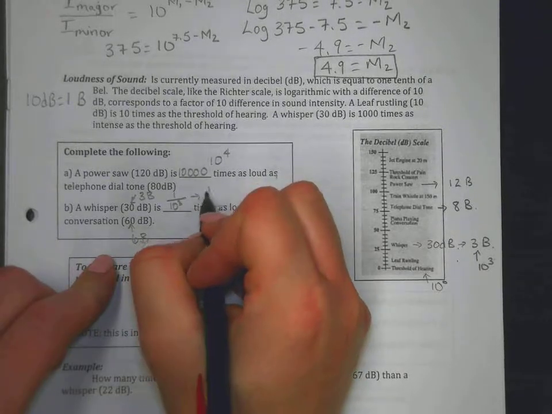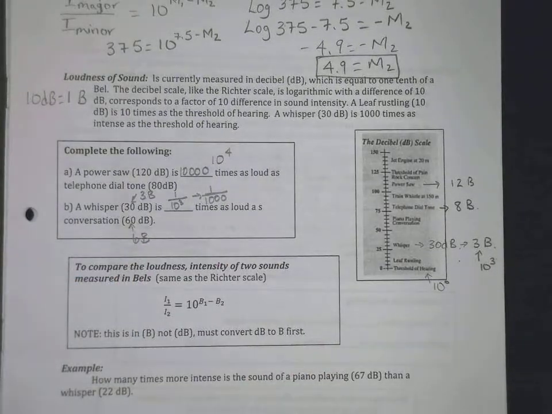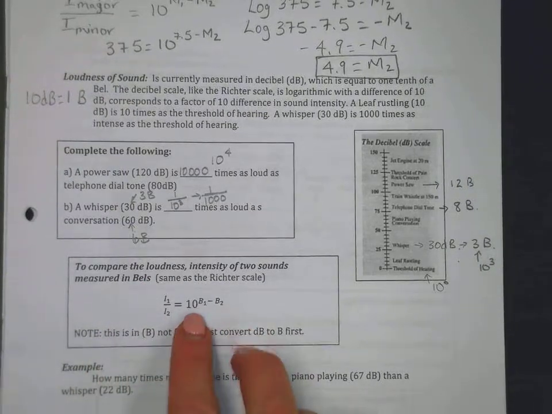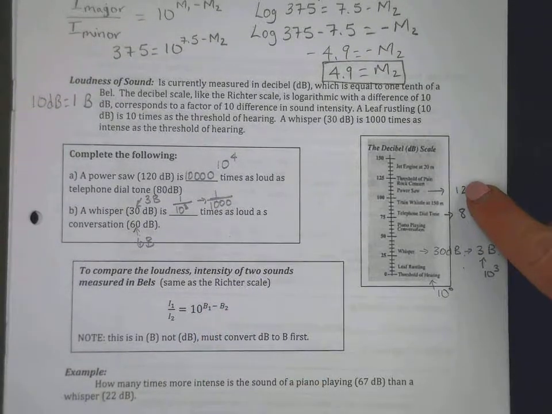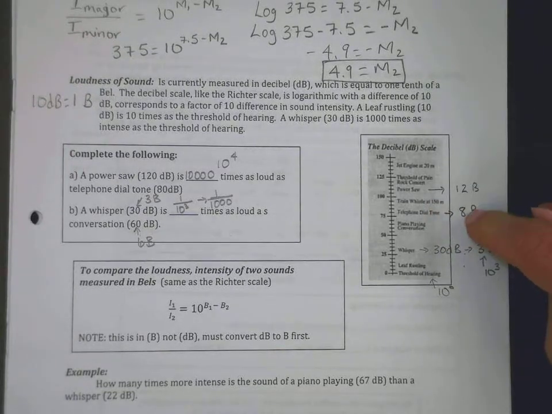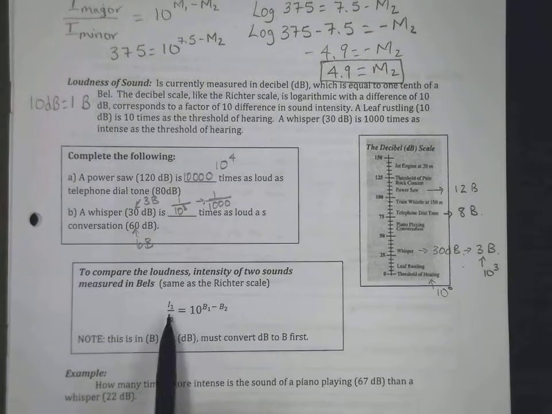All right, so similarly, to compare the loudness or intensity of 2 sounds measured in bells, same as the Richter scale, if I'm comparing 2 intensities, it's going to be the exact same formula. But remember, we want to convert this into bells. So you noticed I don't want to subtract 80 from 120 here. I subtracted 8 from 12 to get my exponent value on 10. So same sort of idea. If I'm comparing 2 loudnesses of sounds, this is going to be 10 to the power of the bells of the first loudness minus the bells of the second loudness.